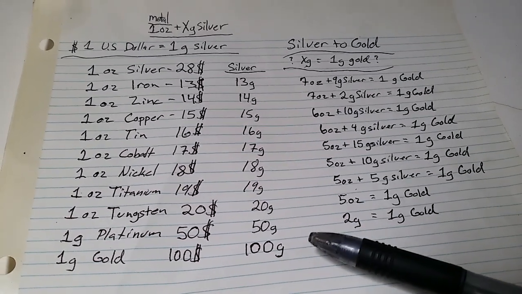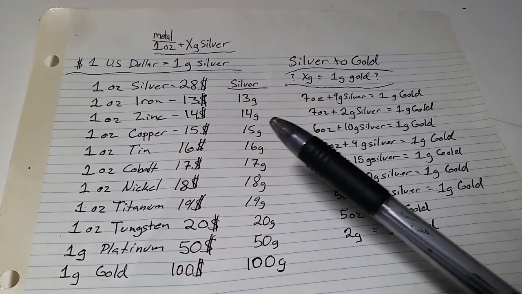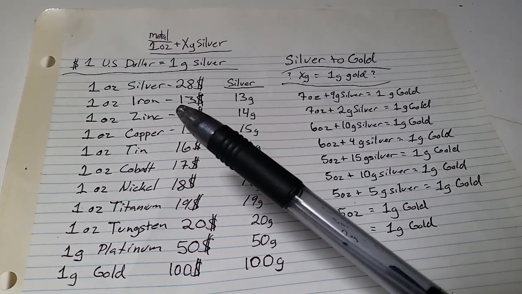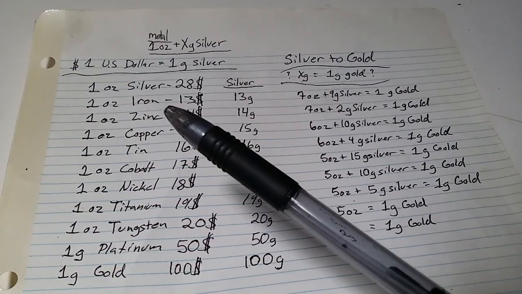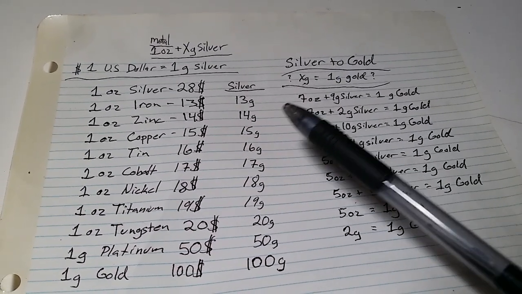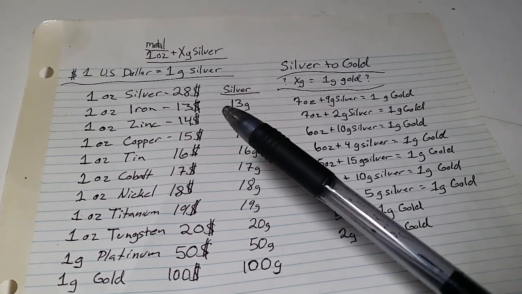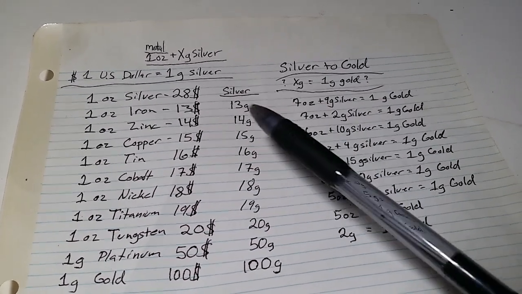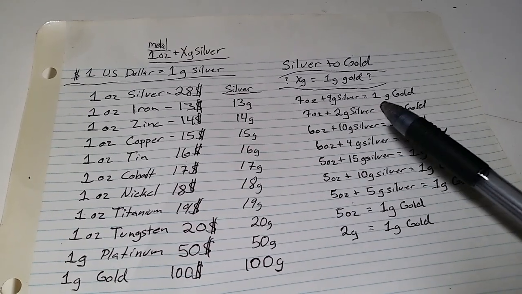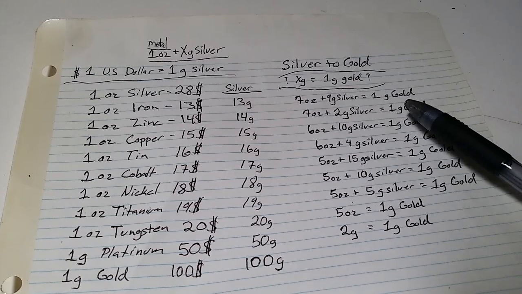And then to use gold, you could just take however many ounces of this metal to equal 1 gram of gold. Like, that would be 7 ounces at 13 grams of silver per ounce of iron, and then you'd add 9 more grams of silver to equal 1 gram of gold.